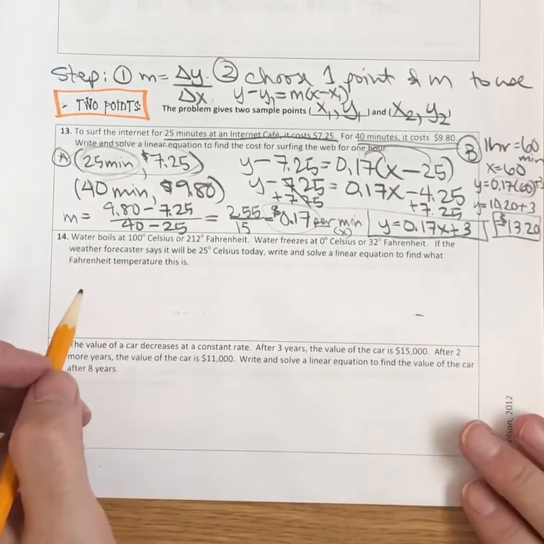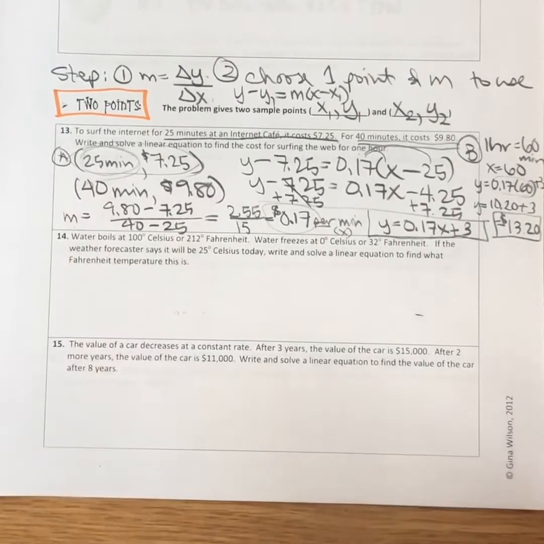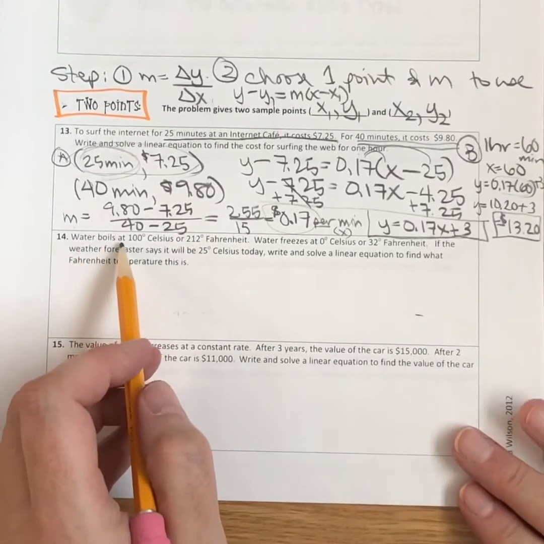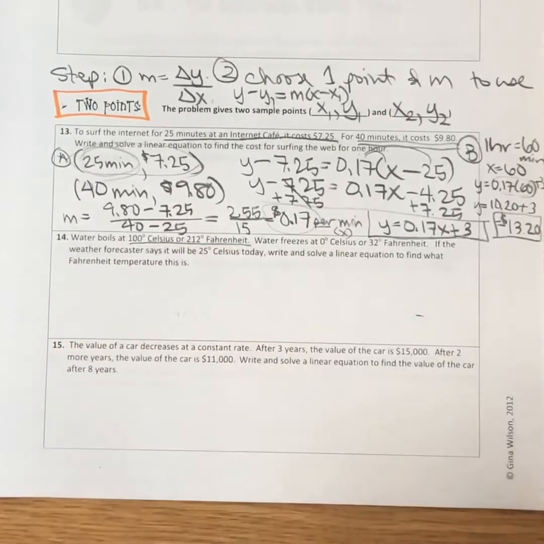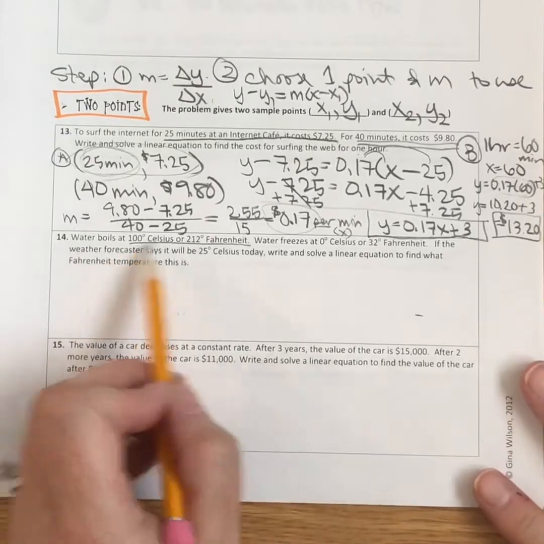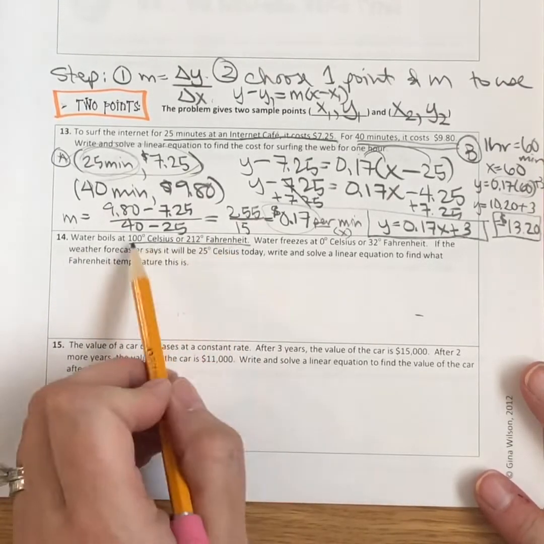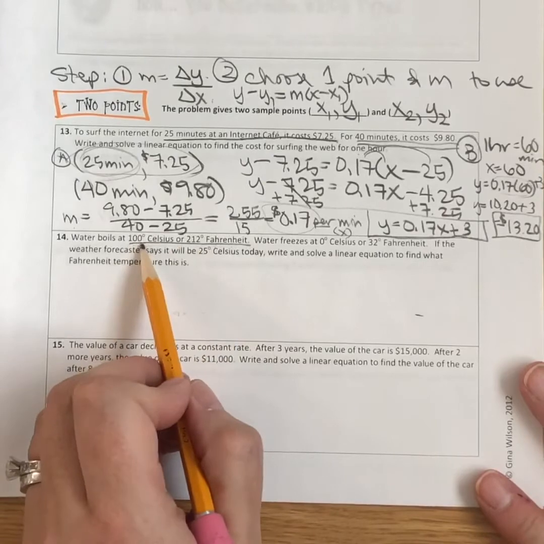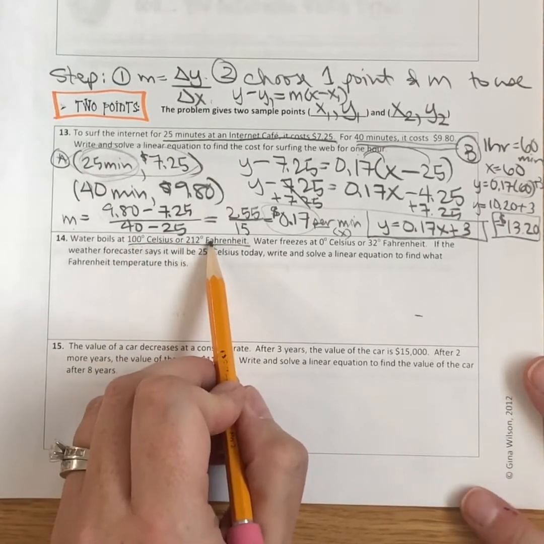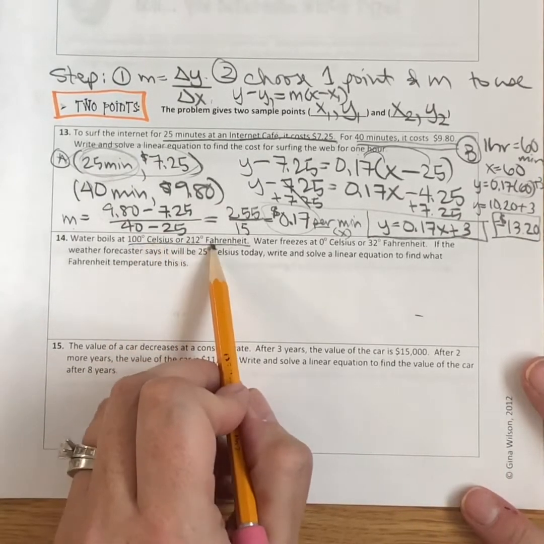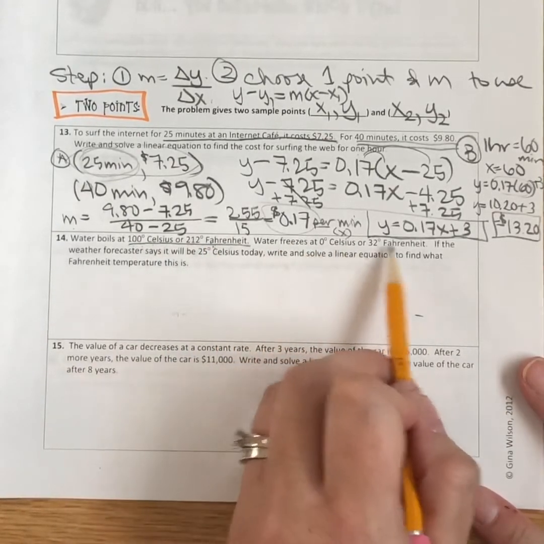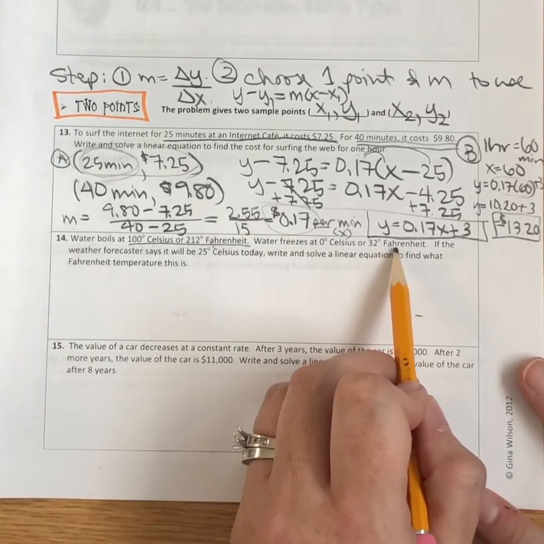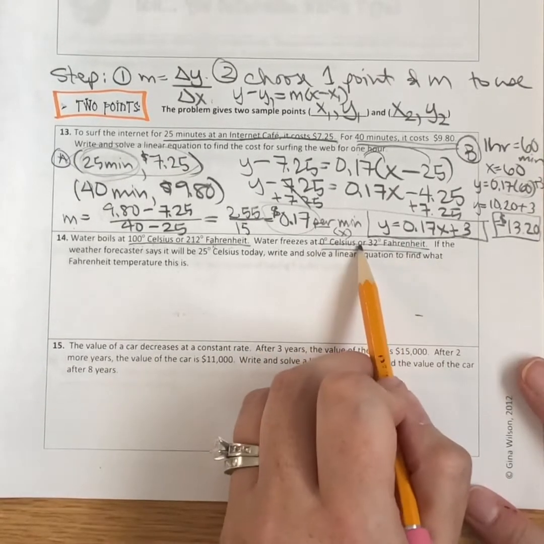Okay, so let's look at number 14. So it says, water boils at 100 degrees Celsius or 212 degrees Fahrenheit. I'm underlining those together because that's one set of related points. If this is the x and this is the y, because 100 degrees Celsius is 212 degrees Fahrenheit. Now it says water freezes at 0 degrees Celsius or 32 degrees Fahrenheit. So these I'm going to underline twice because that's our second point.